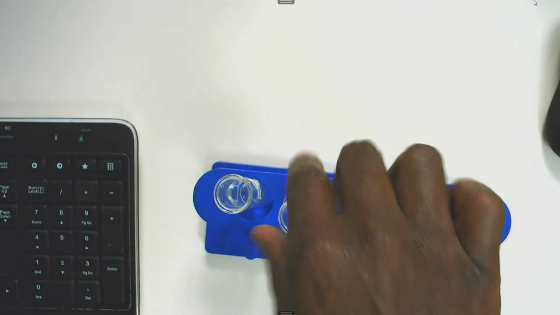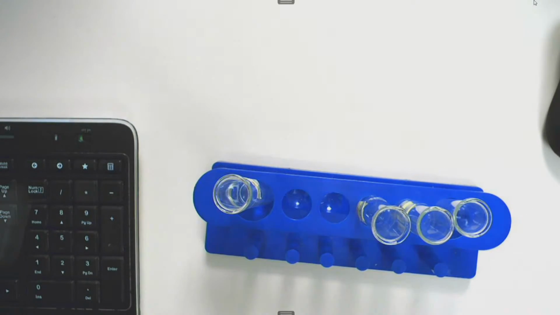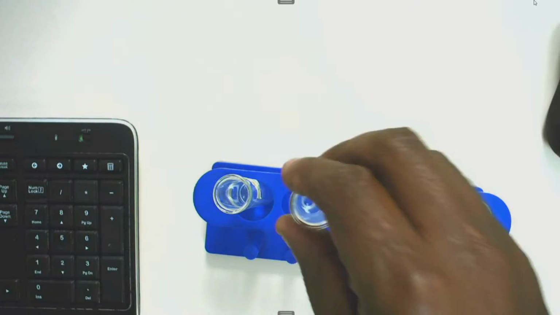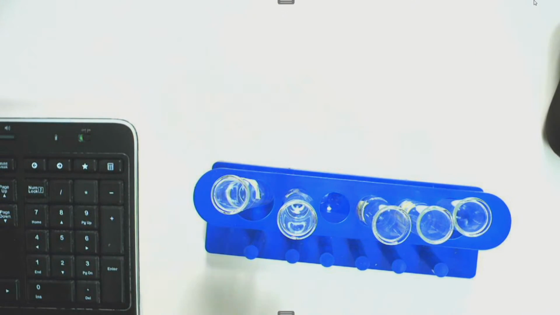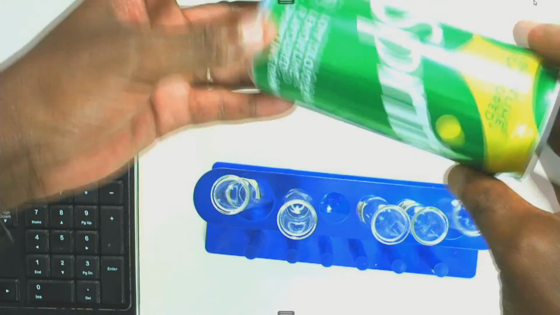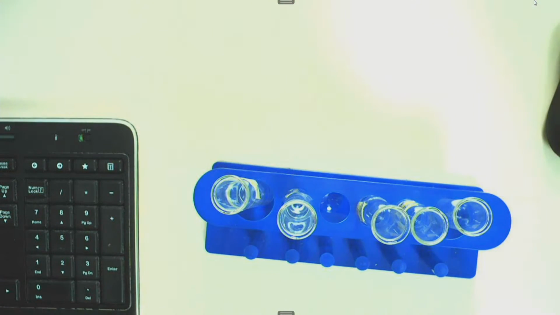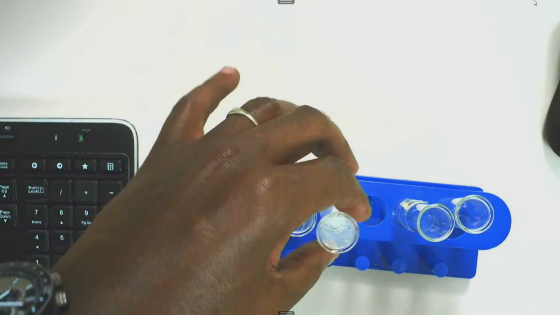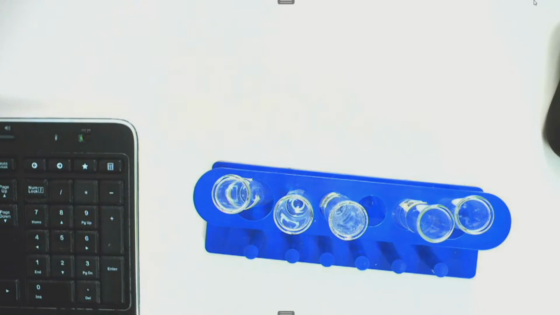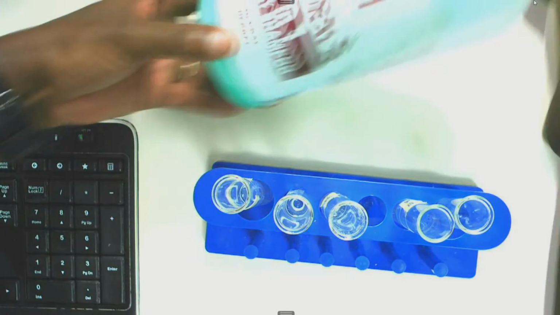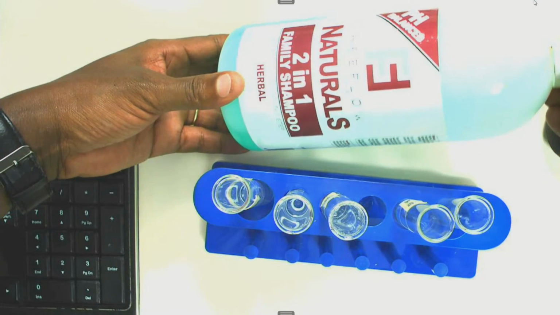The second one, it's our vinegar. Here it is. It's our vinegar here. The third one, you can take a look at it. It's our Sprite. Good. Okay. Let me put it aside here. You can see it is a family shampoo 2-in-1.